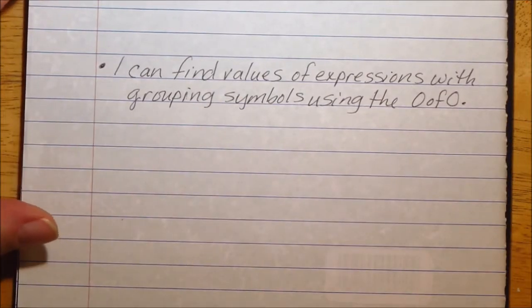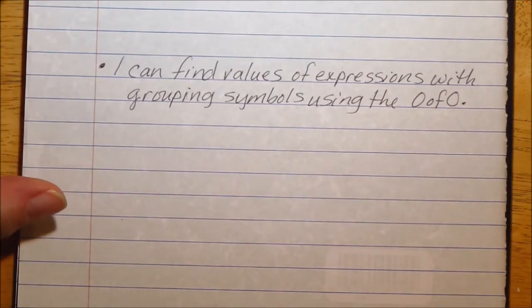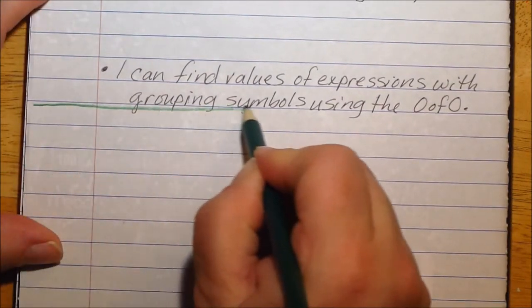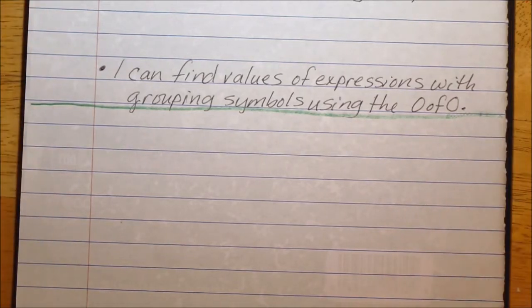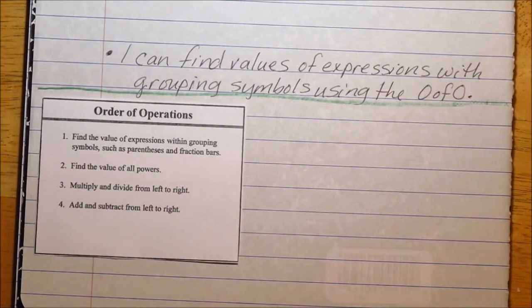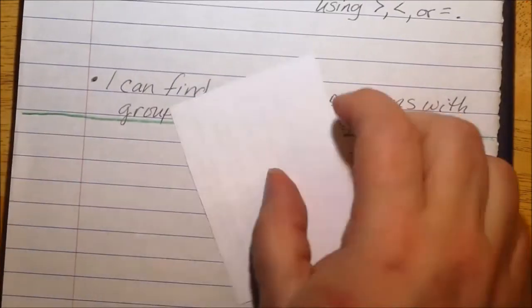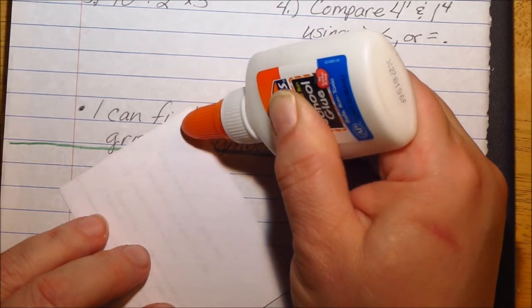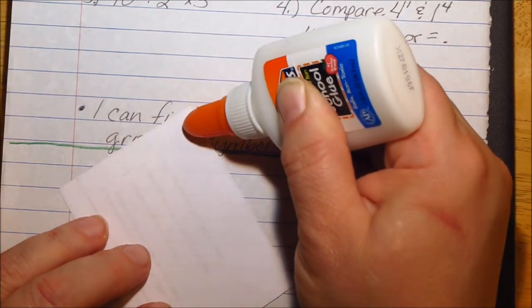So, my dark green pencil, where'd it go? It seems to have disappeared on me. Oh, here it is. Okay. Dark green pencil. We're done with the warm-up part. Ready to go right into notes. All right. So, you have one little note sheet. You're going to glue right into the upper left corner here, and then we'll talk about it. This will complete the last of our order of operations steps.